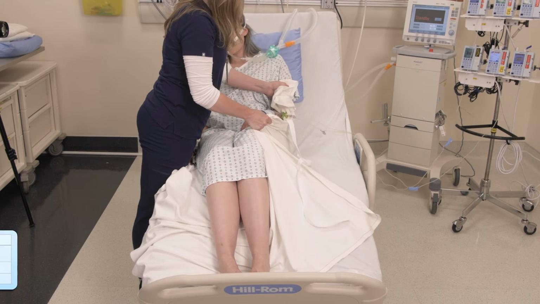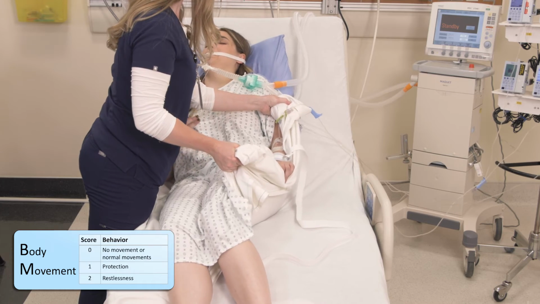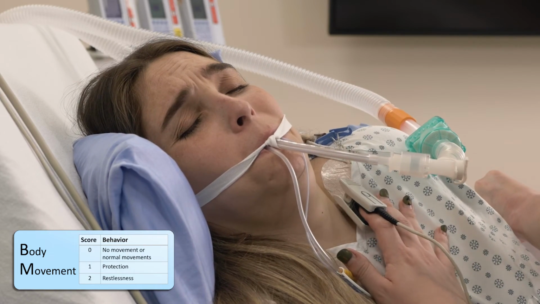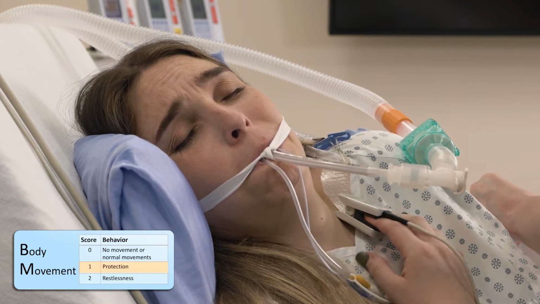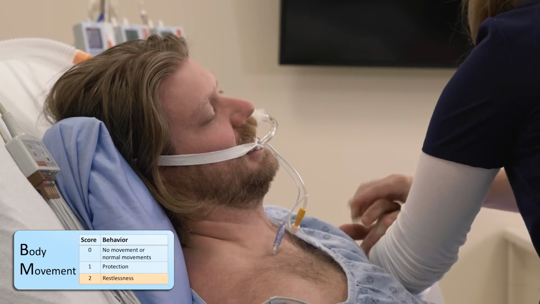A relaxed or unmoving patient receives a score of 0. Patients who touch or rub pain sites or seek attention through movement receive a score of 1. Patients who kick or reach forcefully for their breathing tube receive a score of 2.